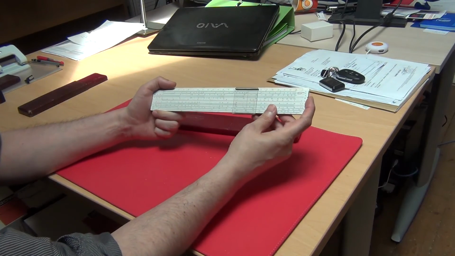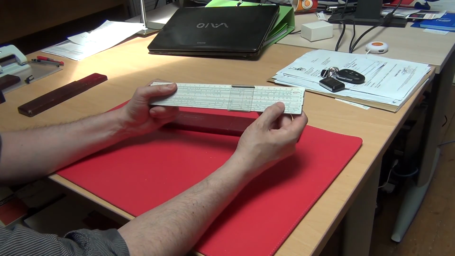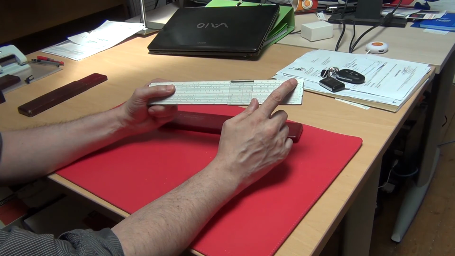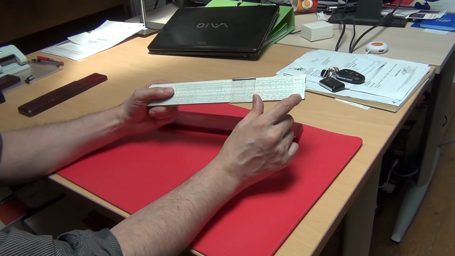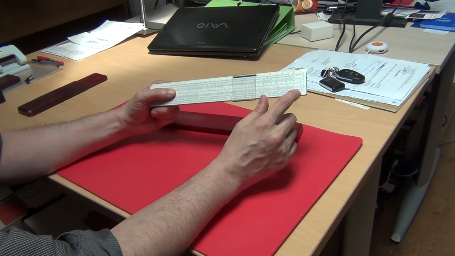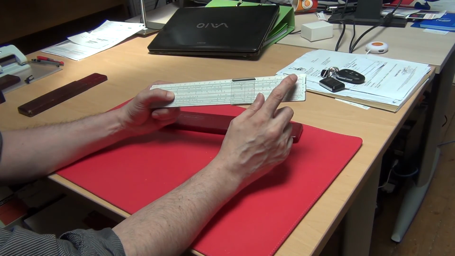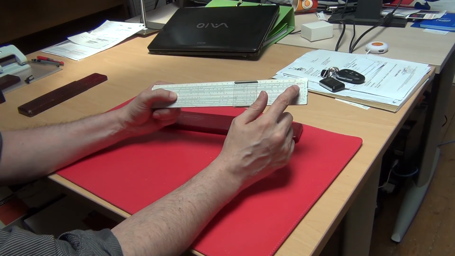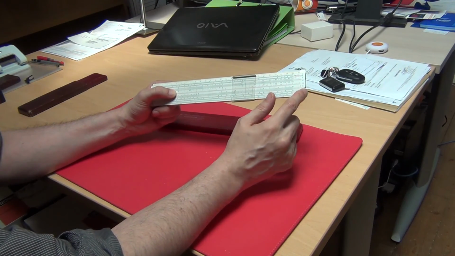And this ruler is interesting because it's a dual system rule, and you have the corresponding Anglo-Saxon scale labels on the far right. So you have the usual L, K, A, B, CL, C, D.